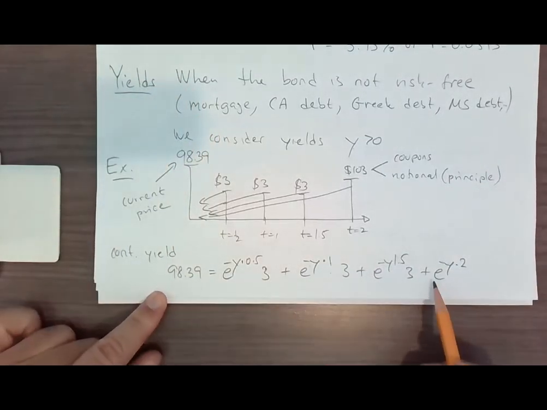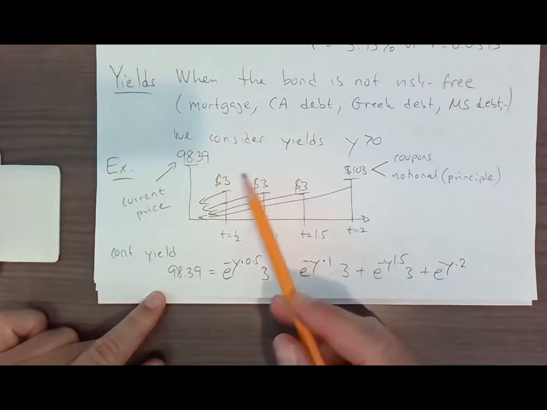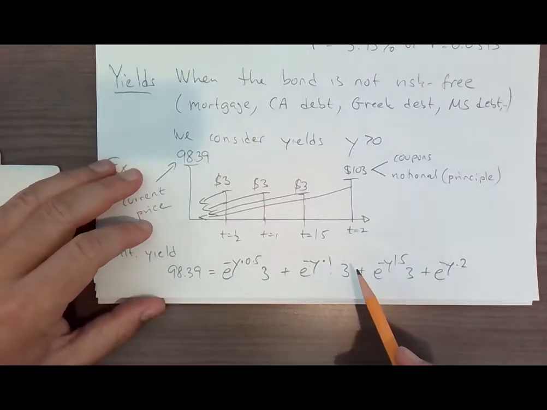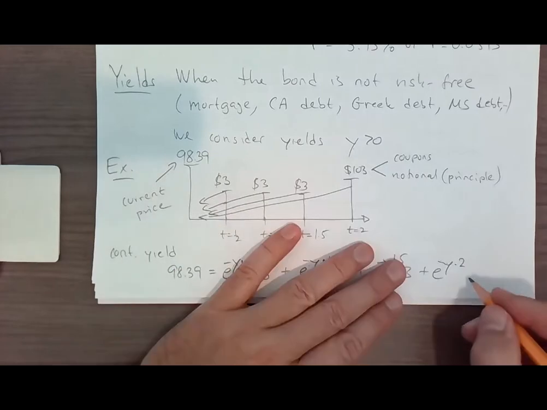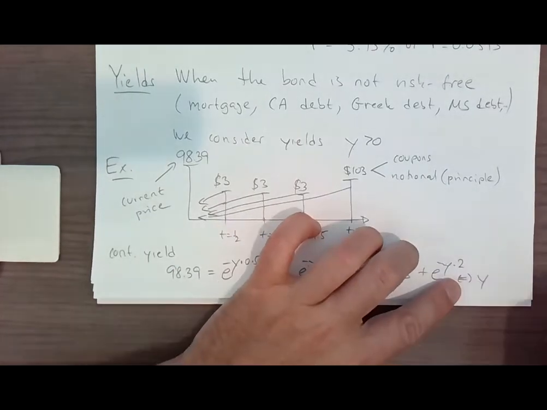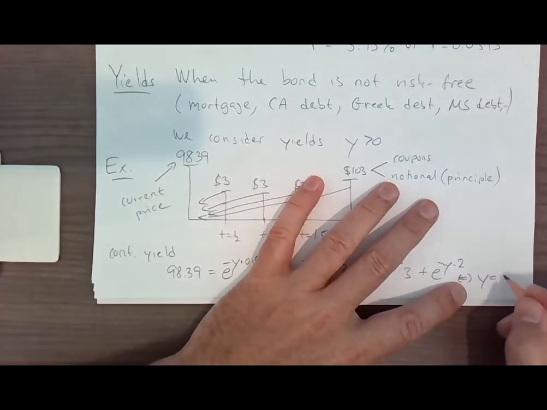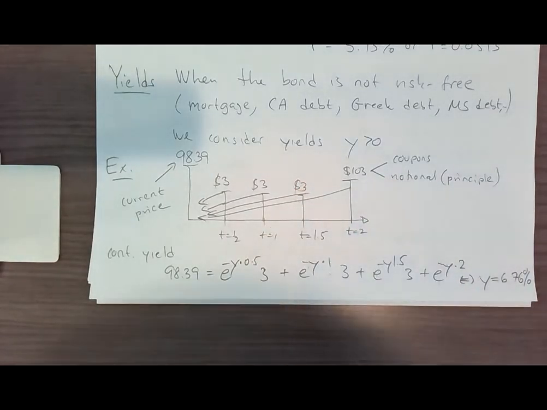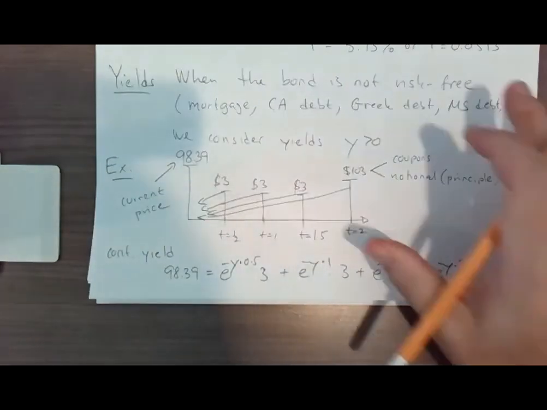This here is the equation that the yield corresponding to this profile must satisfy. This is one equation and one unknown. You solve, and you're going to get a yield of 6.76%. So that's what a yield is.